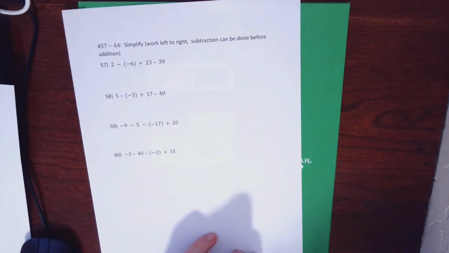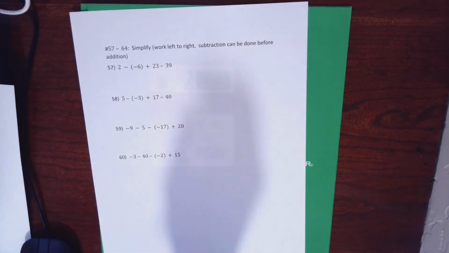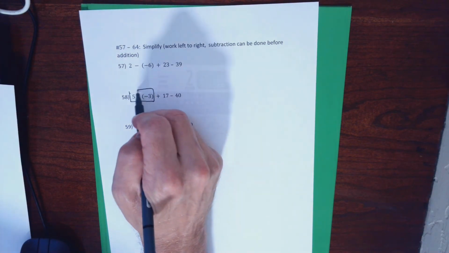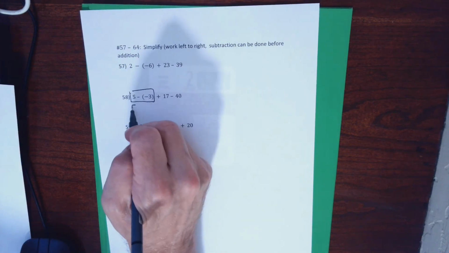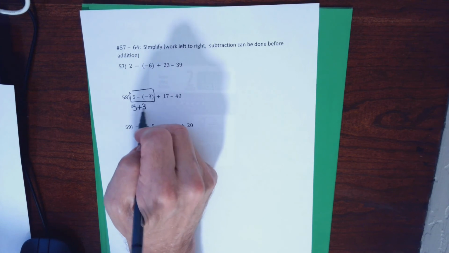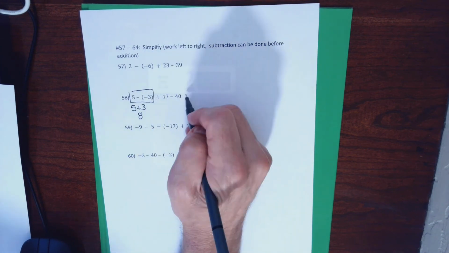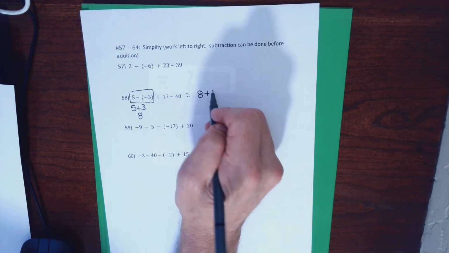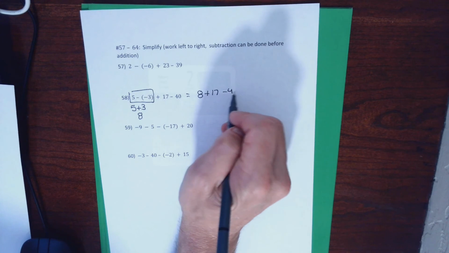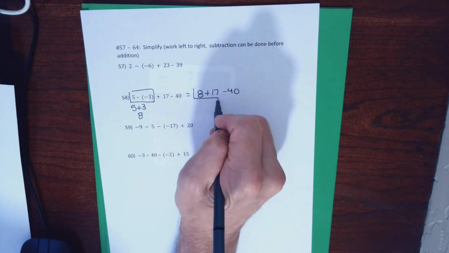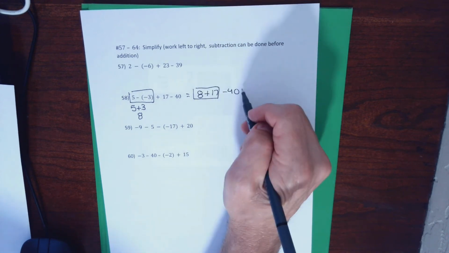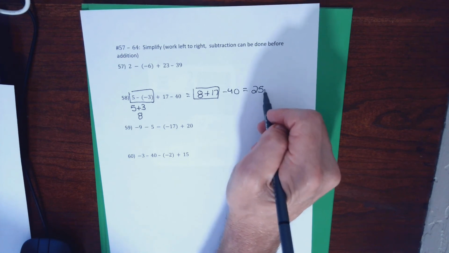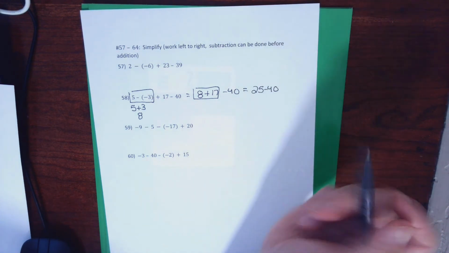I think I wrote too many problems in this section. For 58, I'm going to work left to right. First, I'm going to work on combining the 5 and the minus 3. That double negative I'm going to turn positive. It's going to give me 5 plus 3, which is 8. So I can rewrite the problem as 8 plus 17 minus 40. And then I'll continue working left to right and do 8 plus 17 is 25. So I'm left with 25 minus 40.